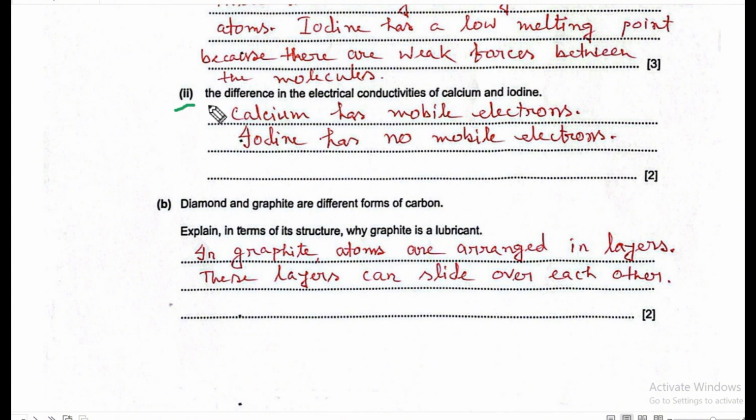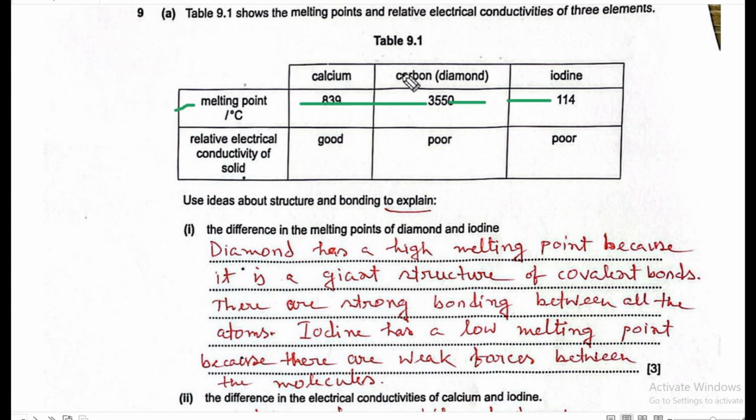Number 2, the differences in the electrical conductivities of calcium and iodine. You see, calcium is a good conductor, but iodine is a poor conductor. Diamond also poor conductor.